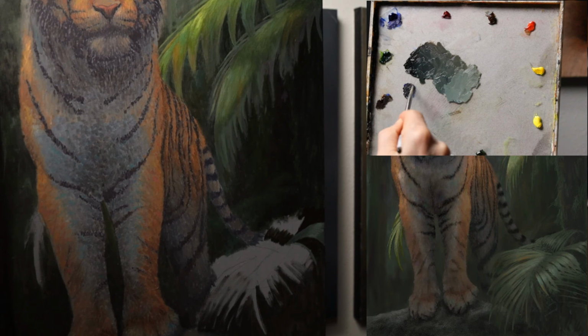Ultramarine blue, burnt umber. And for this one, I'm going to add in some of that Courbet green. And then we're going to separate these leaves by drawing them out.